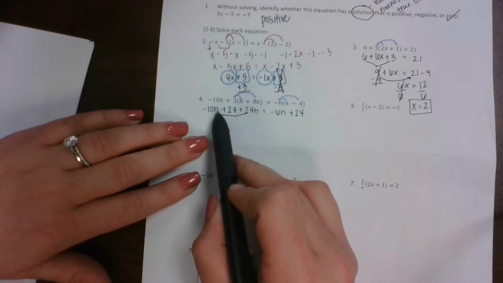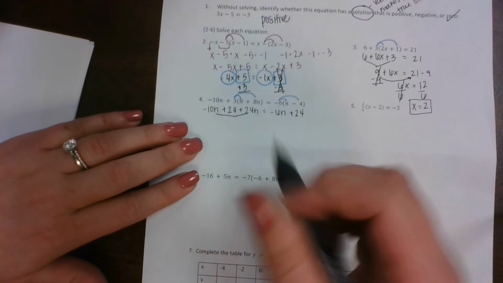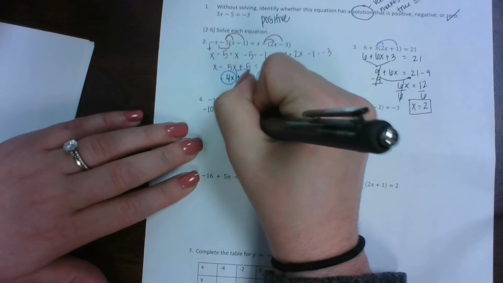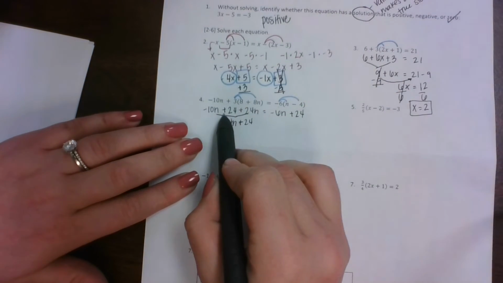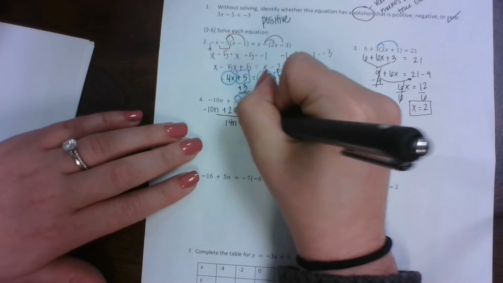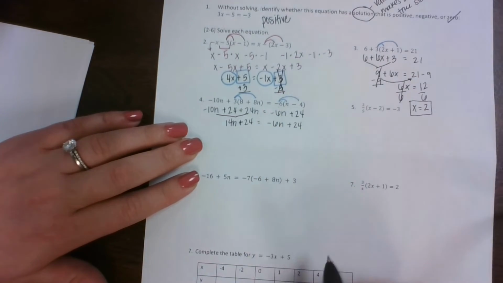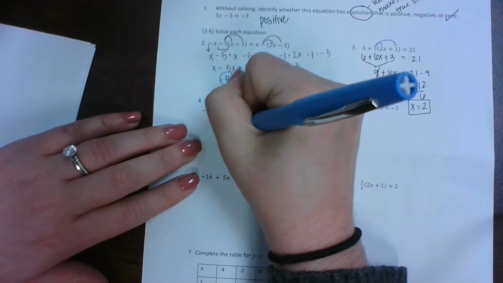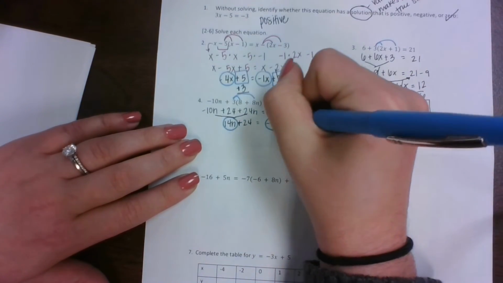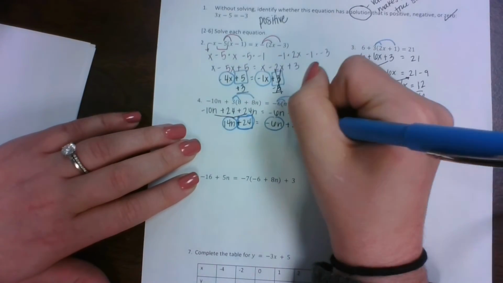Before I move on, I'm noticing there is something I can combine here. So that's negative 10n plus 24n. You can just think about that as 24n minus 10n. So I get 14n equals, or plus 24, because I still have that plus 24 left. And there's nothing to combine over here. All right, so I distributed, I combined, and now it's time to solve. Oops, that is supposed to be a box.